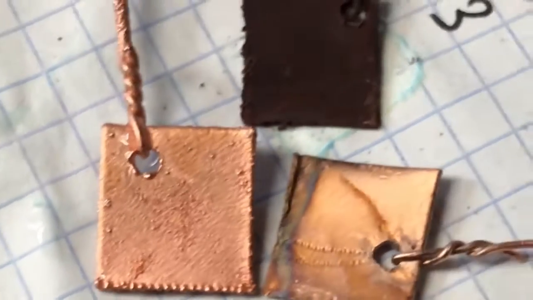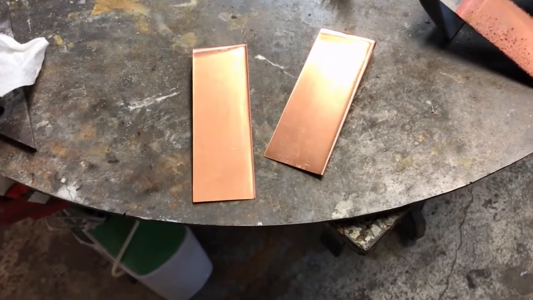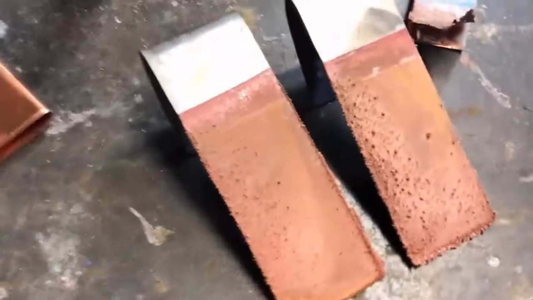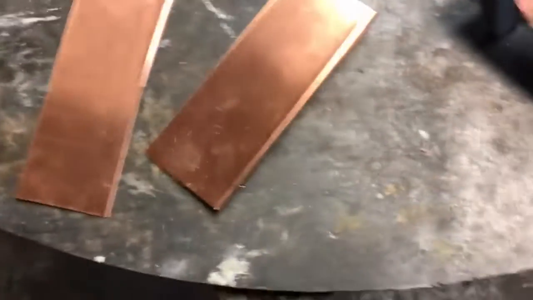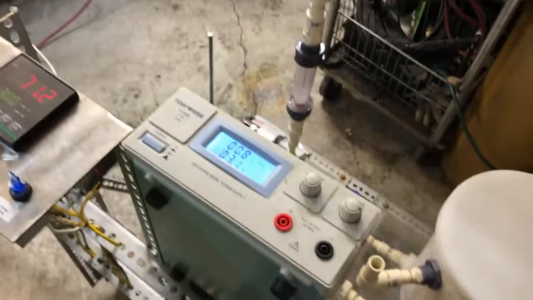So now what we're going to do is the next part of the test. We're going to take these two copper cathodes and an anode wrapped up in some felt, and we're going to reproduce this test here to see if we get the same kind of mess.